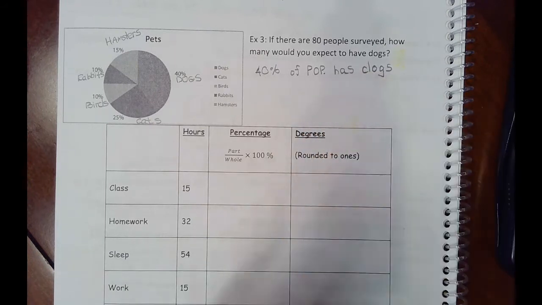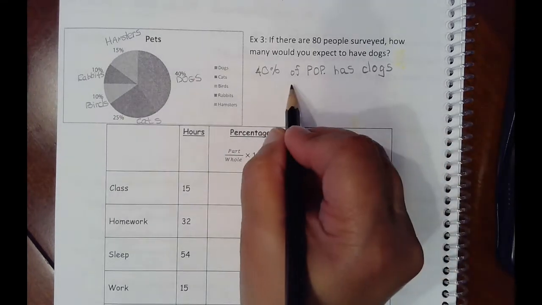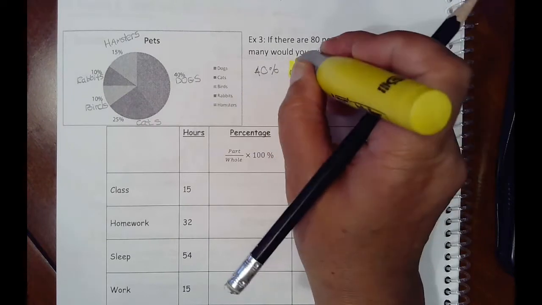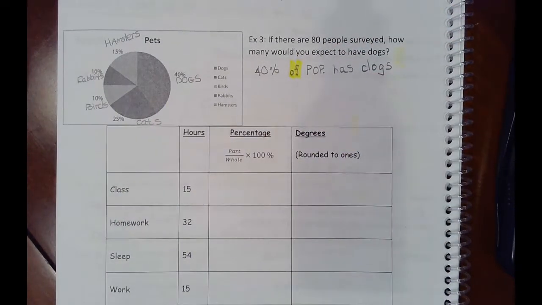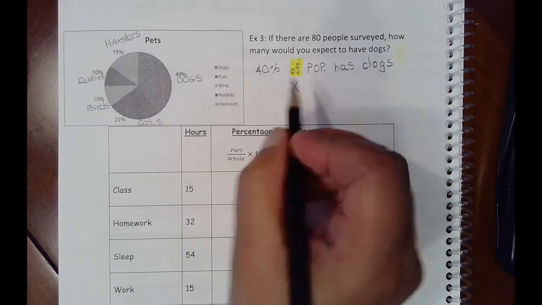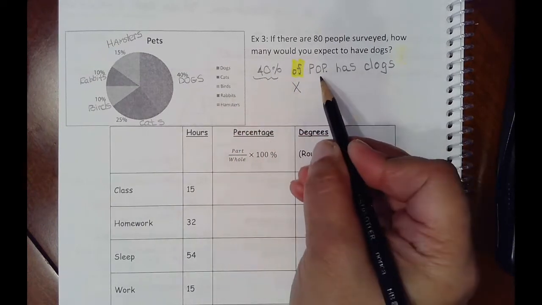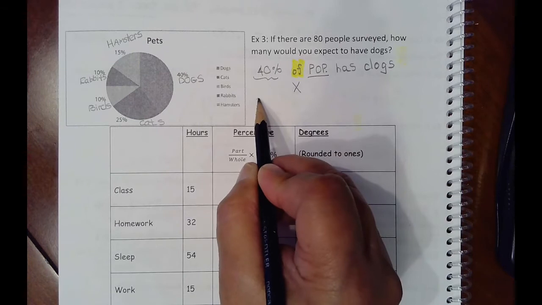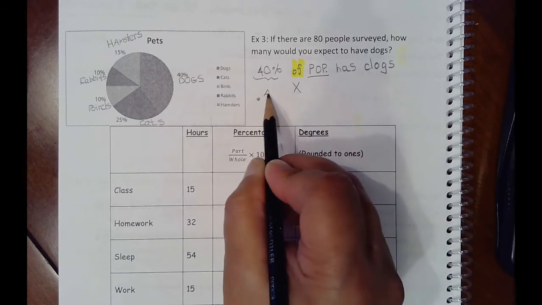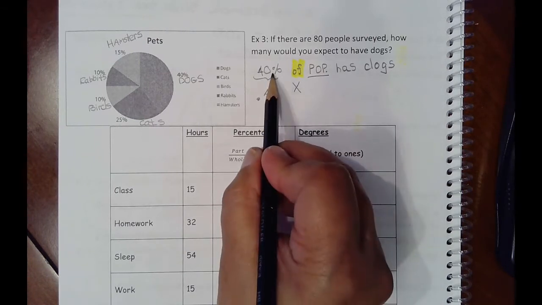So we're going to practice what we learned on the previous page. We want to show that we understand what it means to employ the word of. It means to multiply. We're going to show that we know that when we are trying to find a percentage of an entire population, we convert it to a decimal. In other words, take the decimal that you don't see. It's really here at the right.